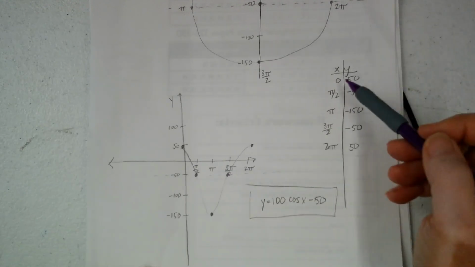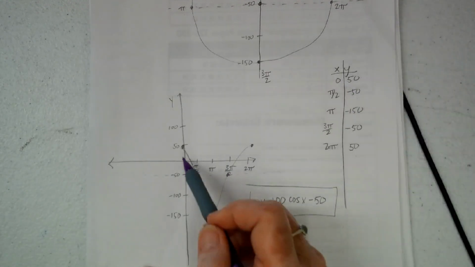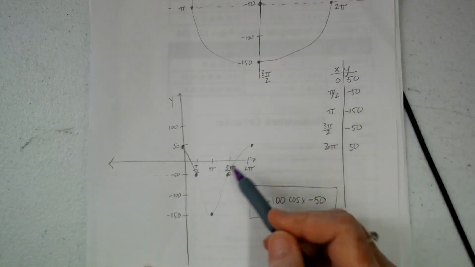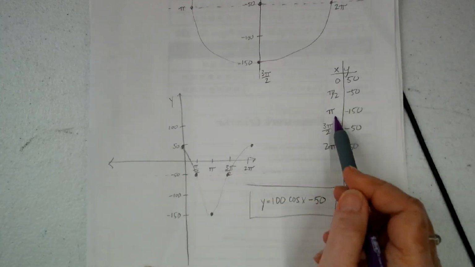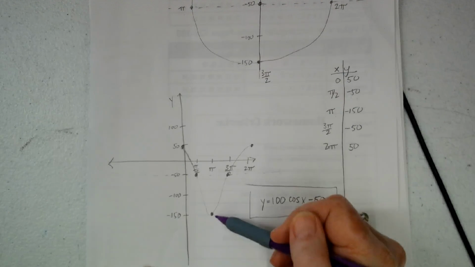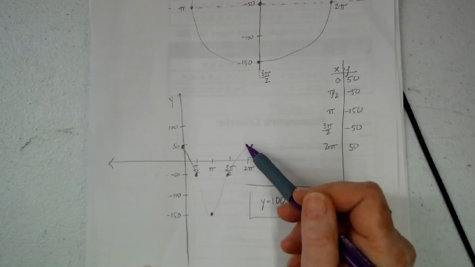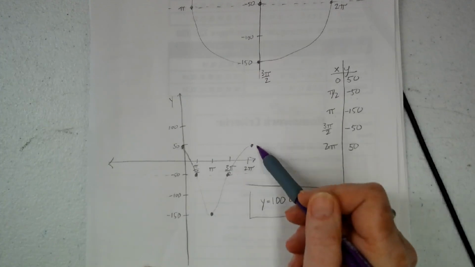And then I'm going to plot the points. So 0, 50 ended up there. Pi over 2, comma, negative 50. And then pi, comma, negative 150. And then 3 pi over 2, comma, negative 50. And 2 pi, comma, 50.